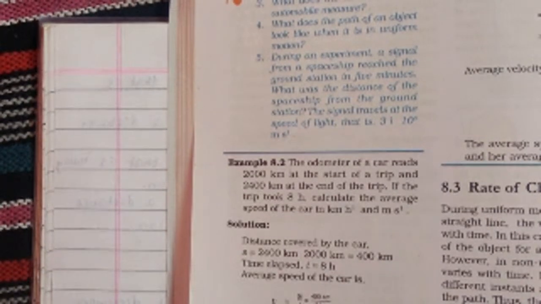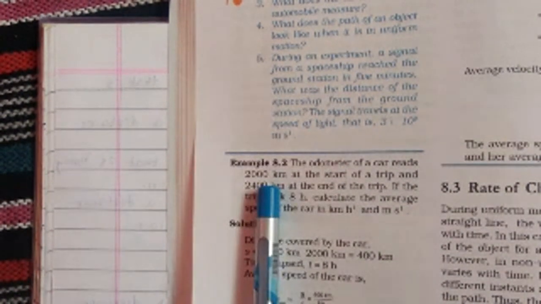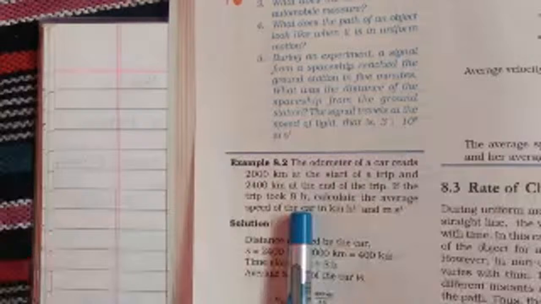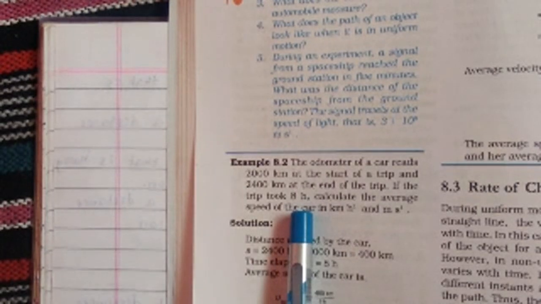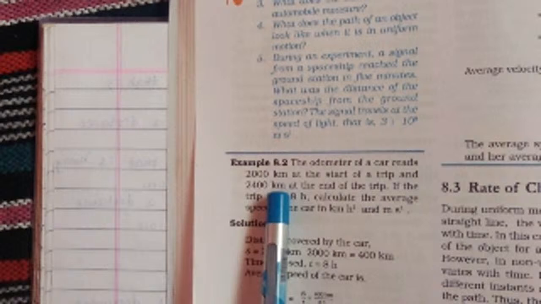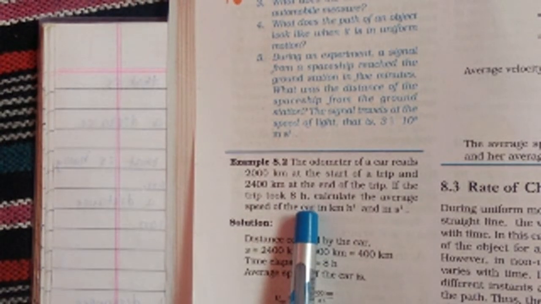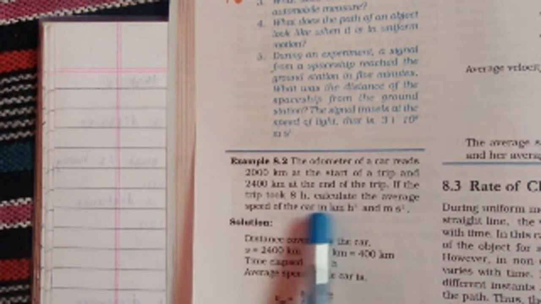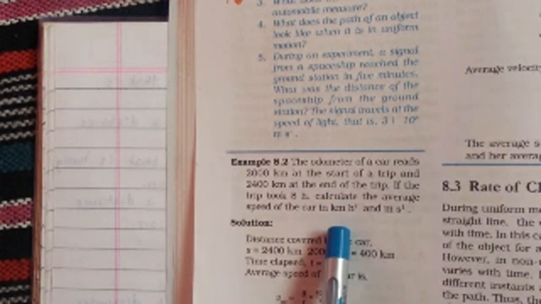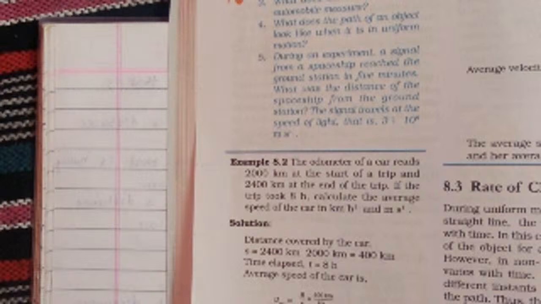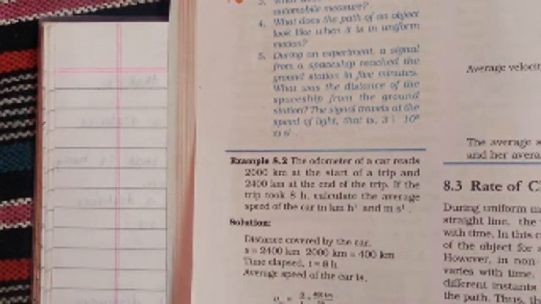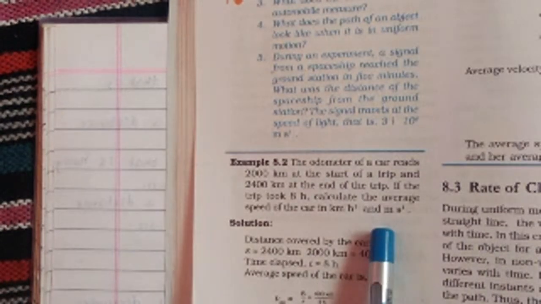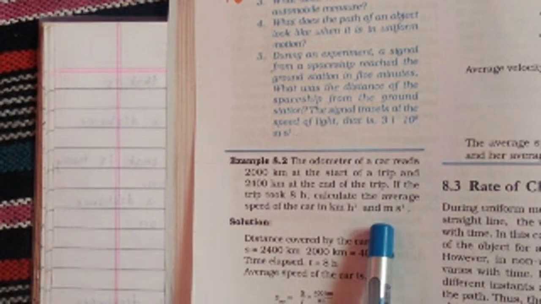So SI unit of velocity or speed is meter per second. But here the data are given: initial value is 2000 kilometer, final data is 2400 kilometer, and time taken is in terms of hours. The kilometer is not the SI unit. Similarly, hour is not the SI unit of time. Here it is asked to find the average speed of the car in kilometer per hour. Therefore, don't change the value. First, use the values as they are and solve the problem and write the answer. And then they also ask to show that average speed in terms of meter per second.